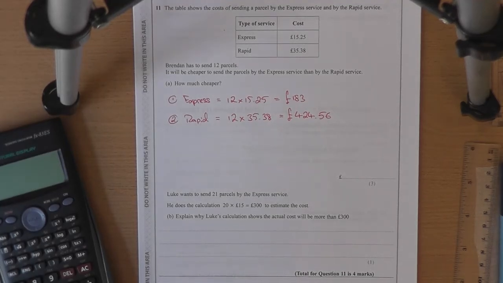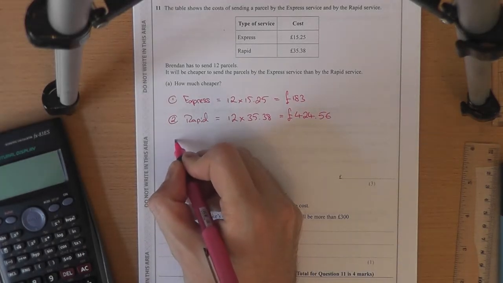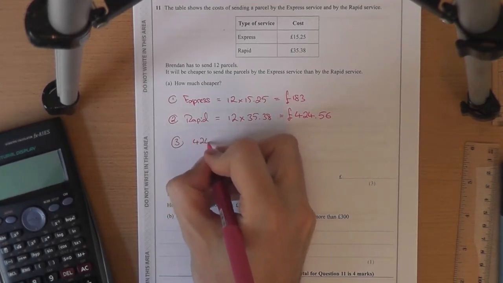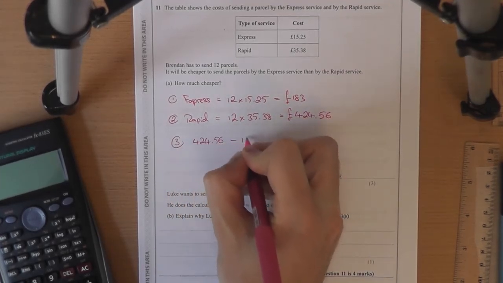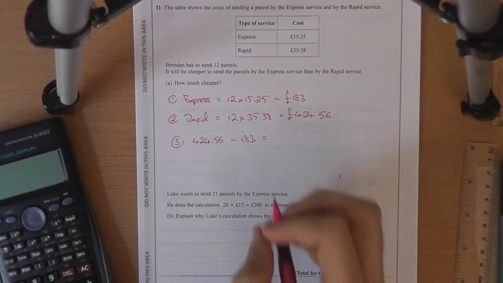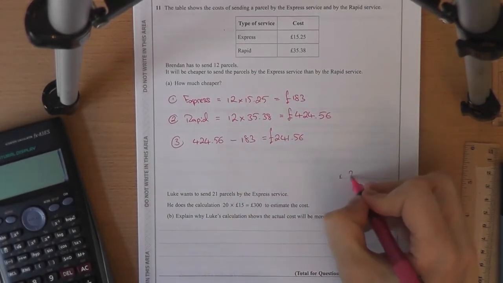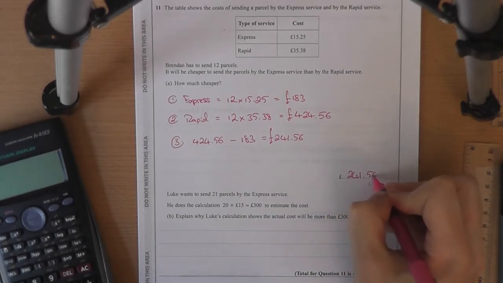The question asks us how much cheaper it is. We've got the 2 prices, we just need to do the larger one, taking away the smaller one. Price for rapid, taking away price for express, so £424.56 less the 183, pop that in our calculator, 241.56, and our answer then is £241.56.